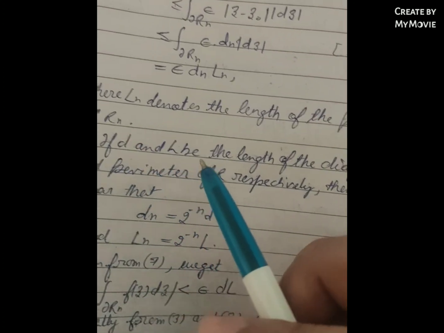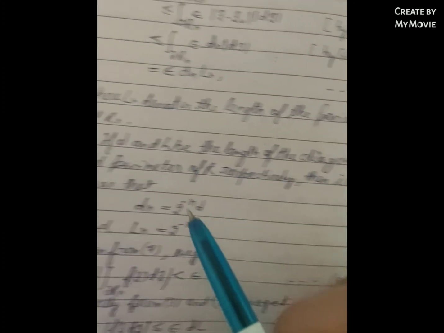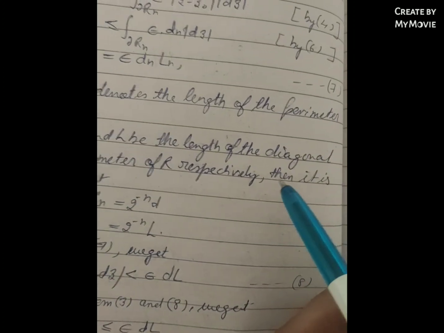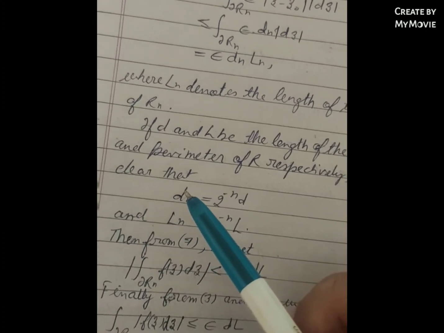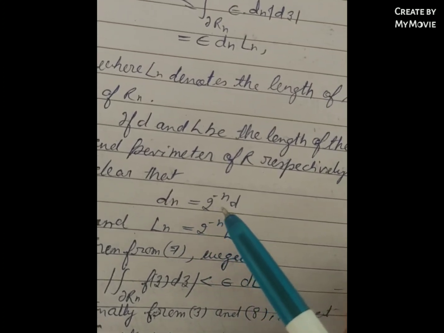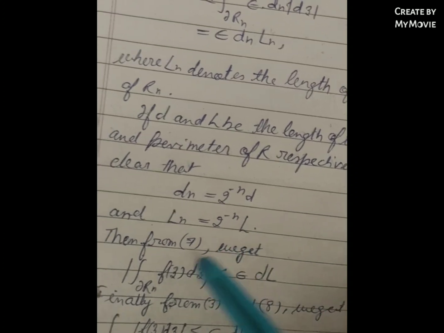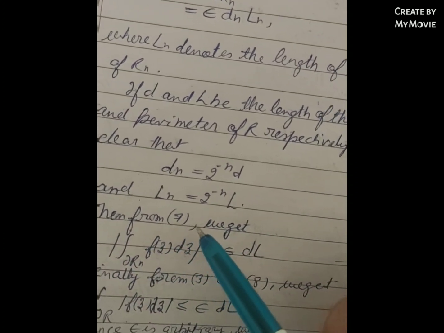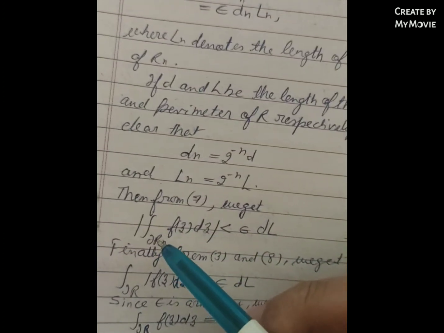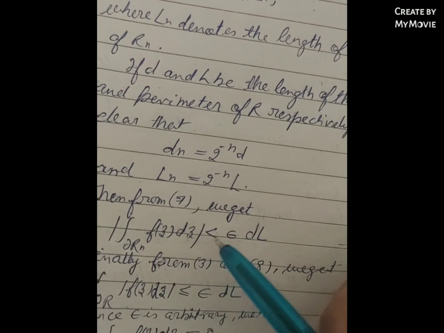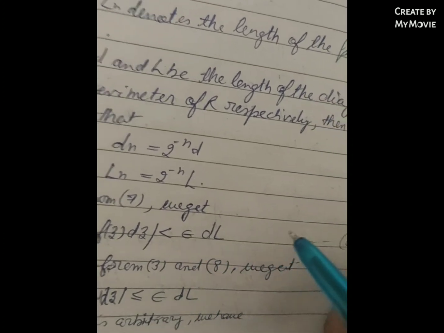If d and l are the lengths of the diagonal and the perimeter of the rectangle R respectively, then it is clear that dn is equal to 2 raised to minus n times d and ln is equal to 2 raised to minus n times l. Therefore from 7 we get the modulus of the integral over ∂Rn of f(z) dz is less than or equal to epsilon d l divided by 4 to the n.